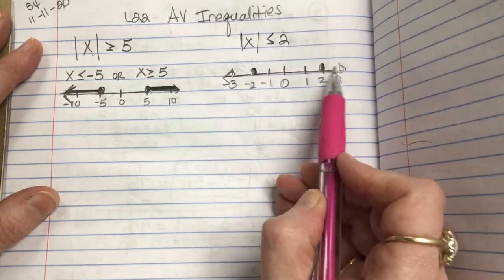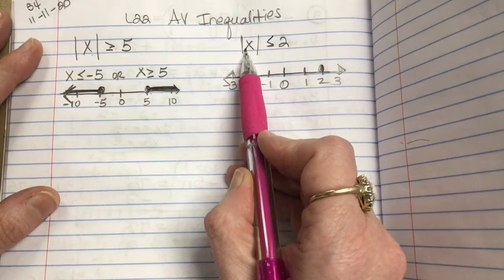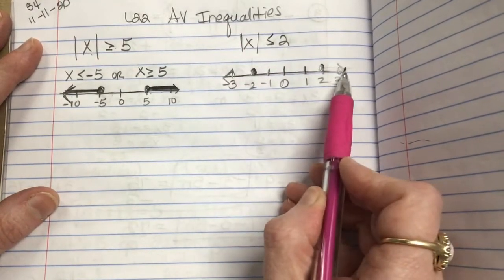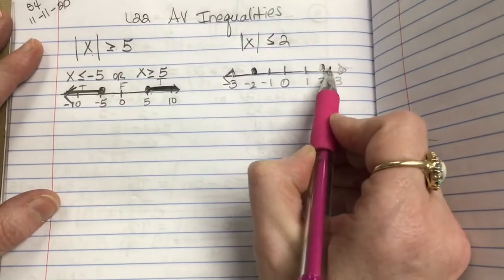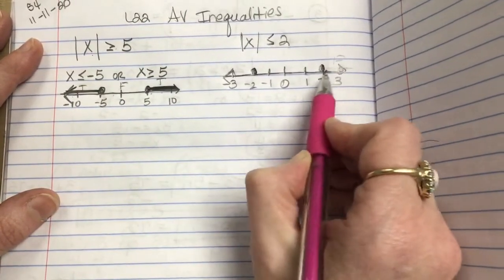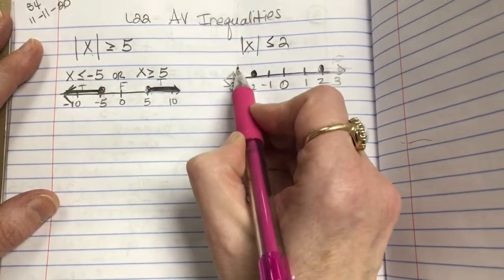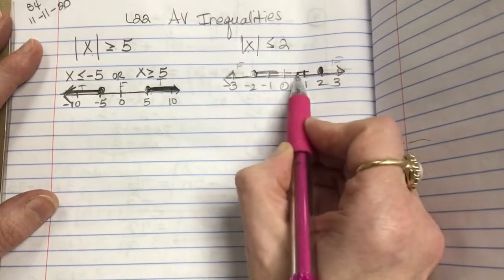Do you see it's not going to be 3? The absolute value of 3 is 3, which is not less than or equal to 2. No, these are false. These are the true ones. These are the false ones. These don't work, and negative 3 is not going to work. So the true ones are in here.